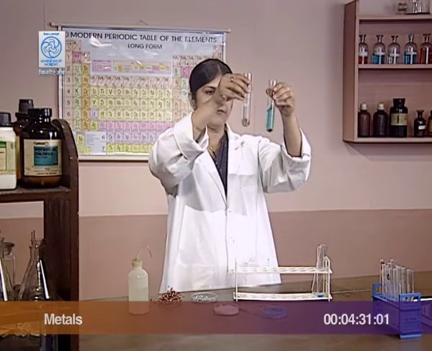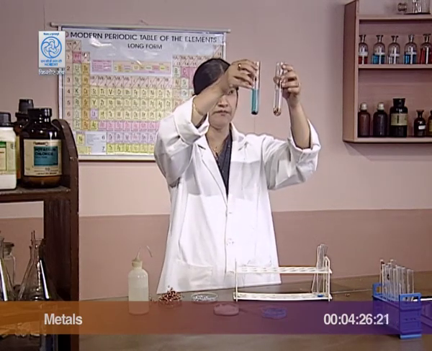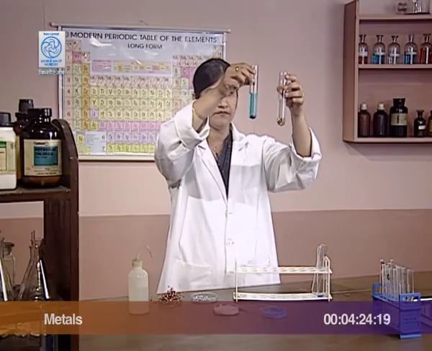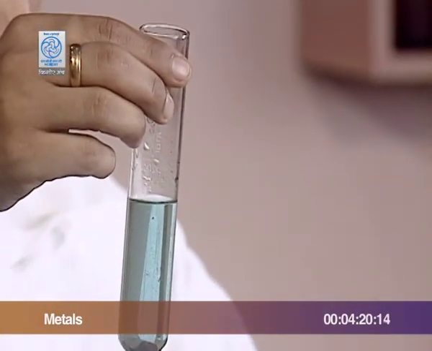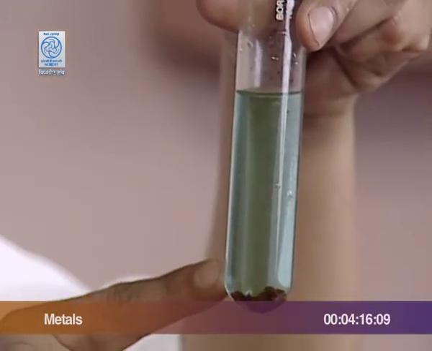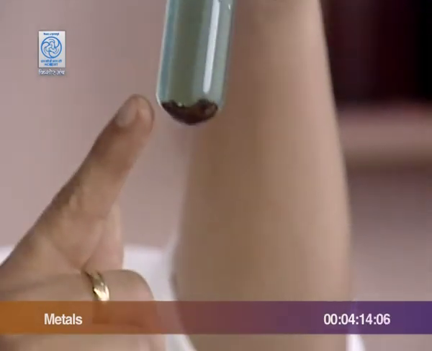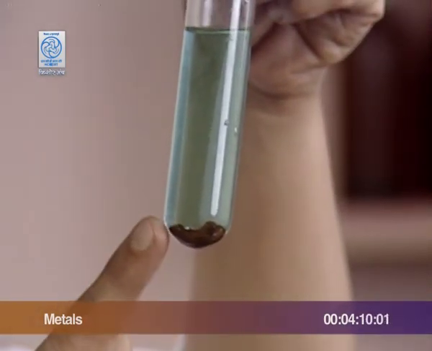And let's observe whether some reaction occurs. Observe carefully. The color of the copper sulfate solution has faded away, and you can see the deposition of copper at the bottom.